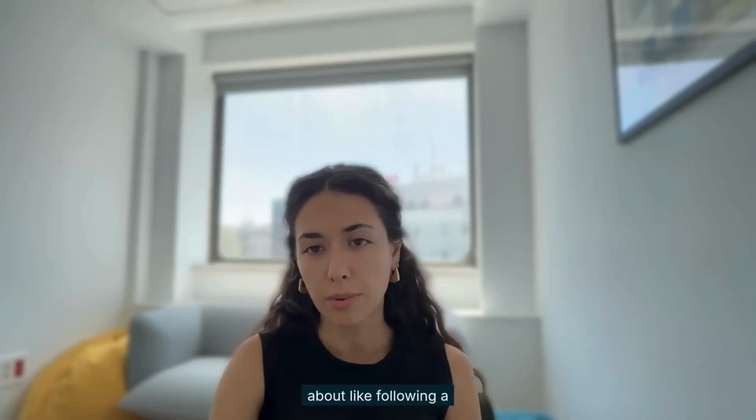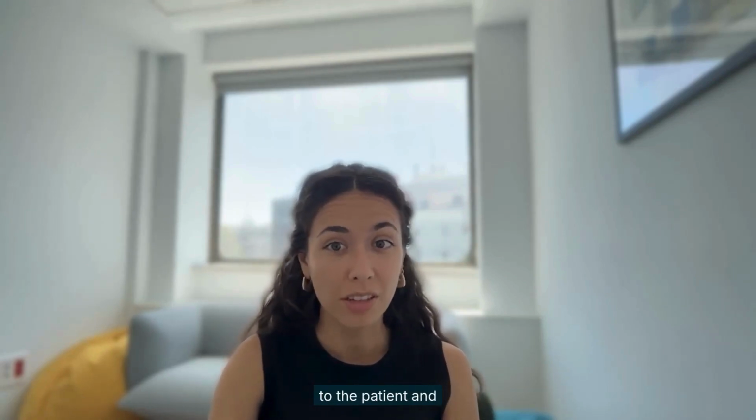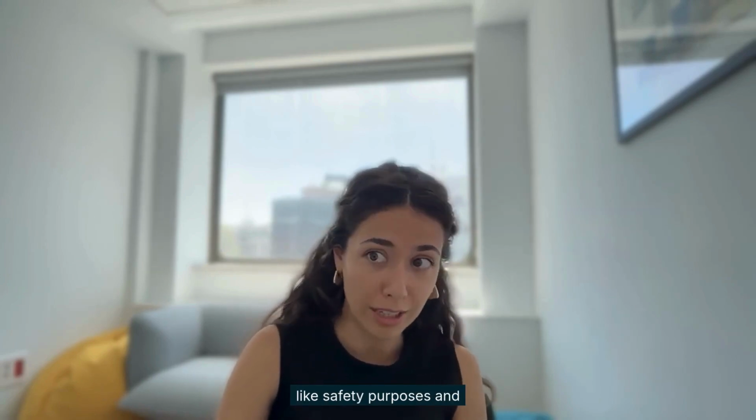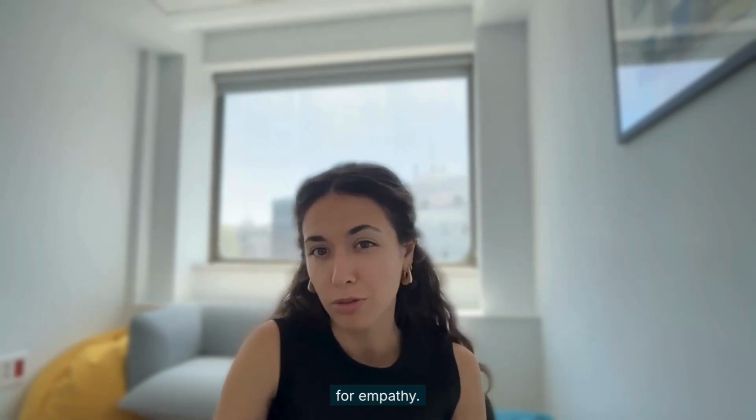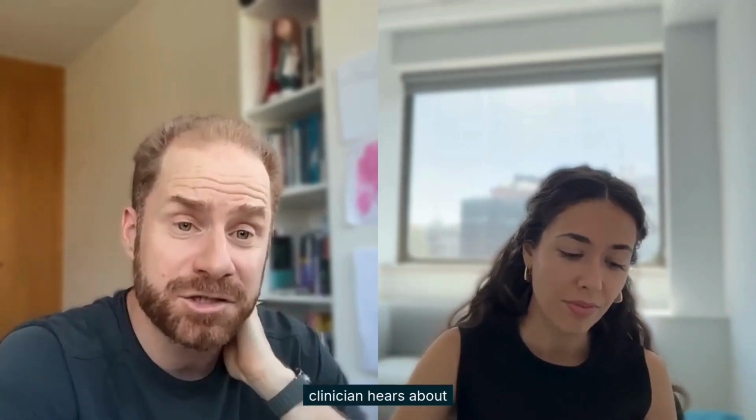Yeah, this is not only about following a protocol or a questionnaire. It's actually listening to the patient and responding accordingly for safety purposes and accuracy purposes, but also for empathy. There are different tools for each. And ensuring that the clinician hears about everything they need to hear about.